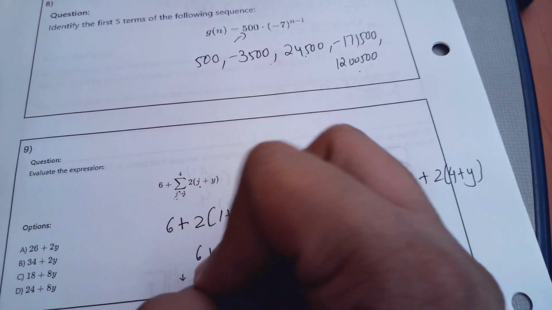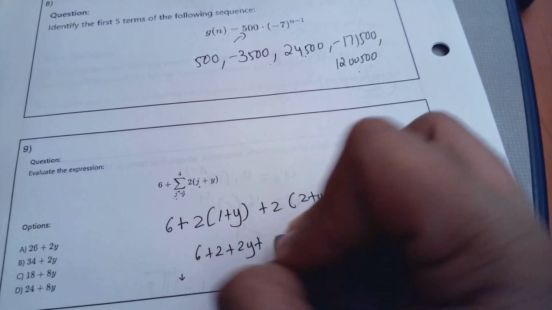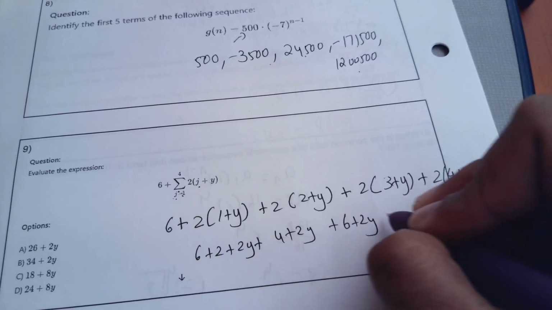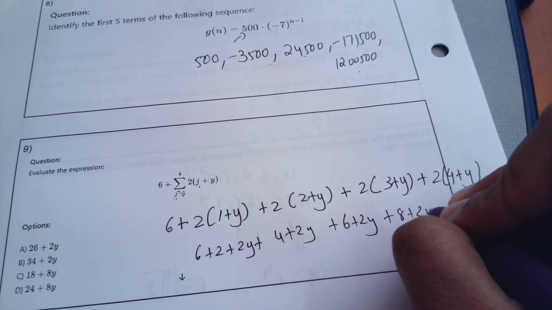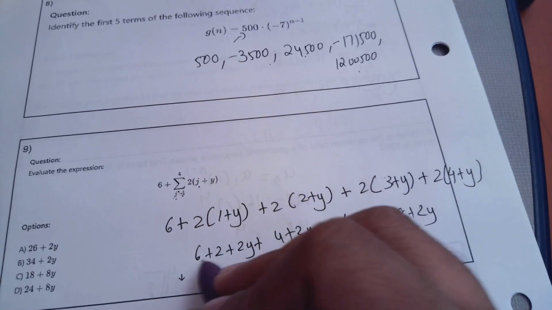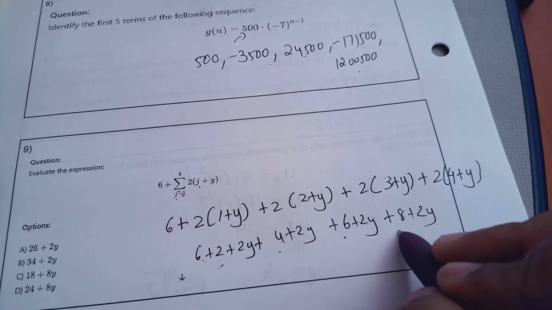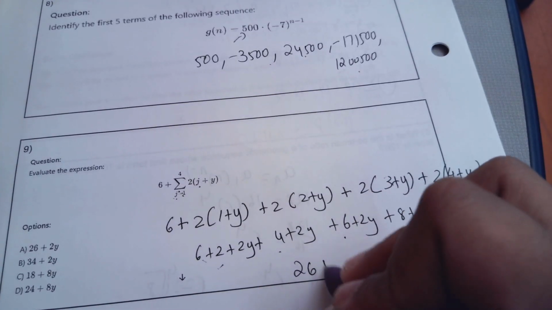You get 6 plus 2y plus 4 plus 2y plus 6 plus 2y plus 8 plus 2y. I'm going to simplify it. 6 plus 2 is 8, 8 plus 4 is 12, 12 plus 6 is 18, 18 plus 8 is 26.